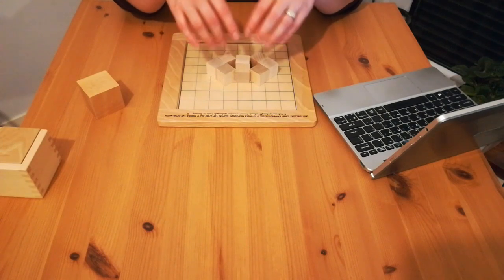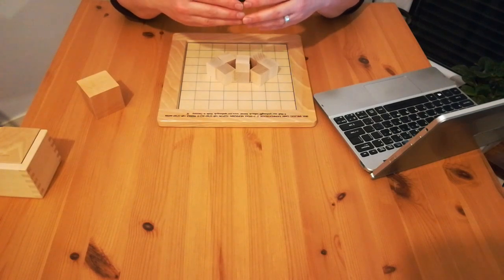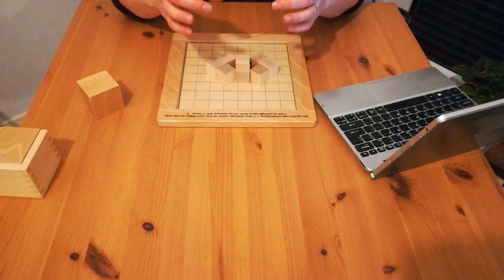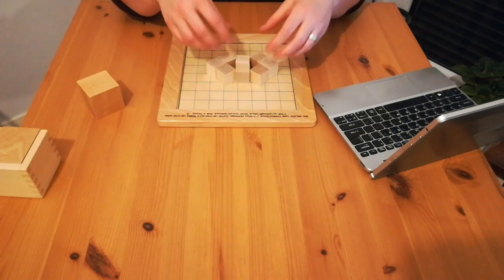Symmetry is important because for us as teachers and for children, it's difficult to be precise and to think about the importance of symmetry.